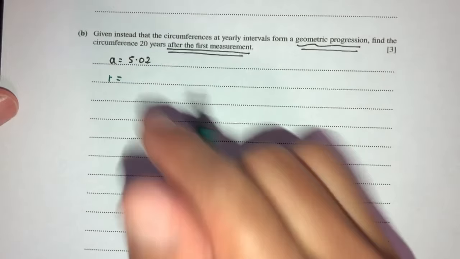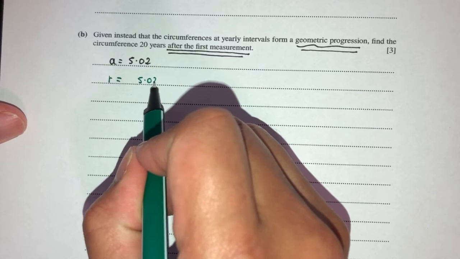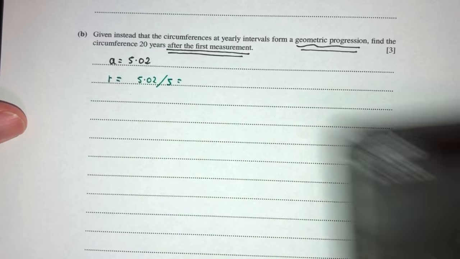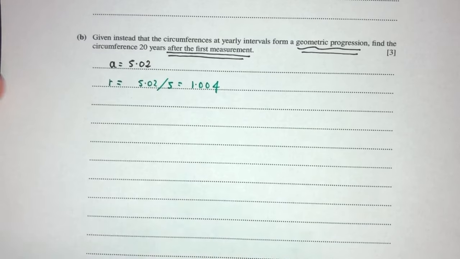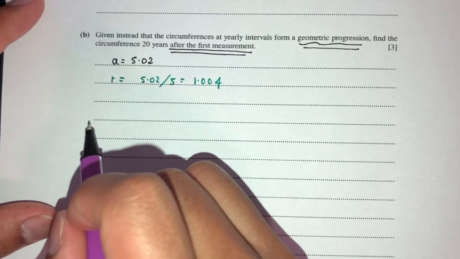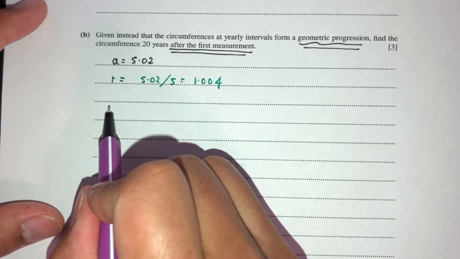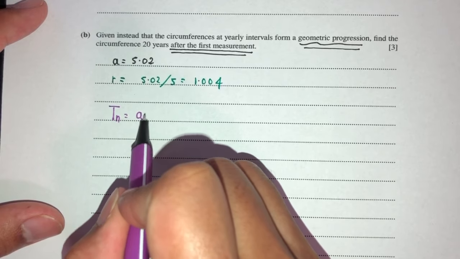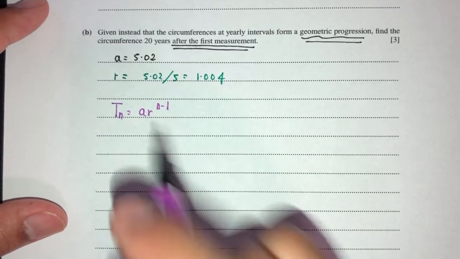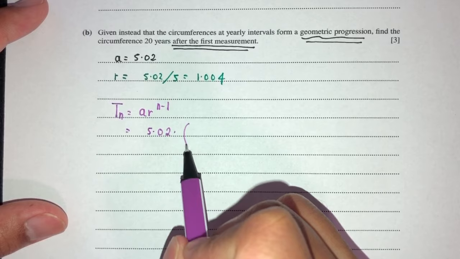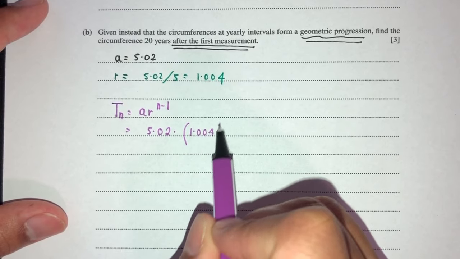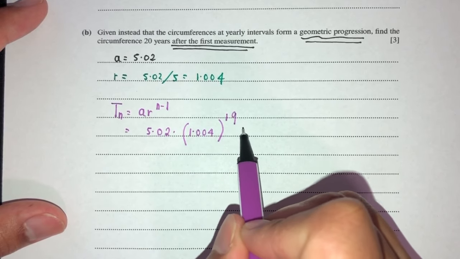So let's see what happens. That should be 5.02 divided by 5. That'll be 1.004. Okay, so let's move on. So here we have to use the formula for the GP. We know the nth term is equal to A times R to the power n minus 1. A is 5.02 here, times R, which is 1.004, to the power n minus 1, which should be 19 in this case.